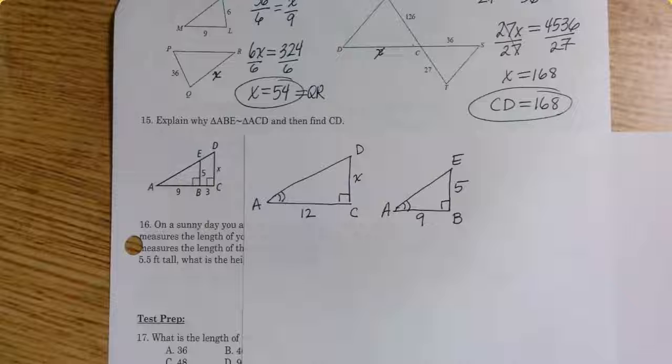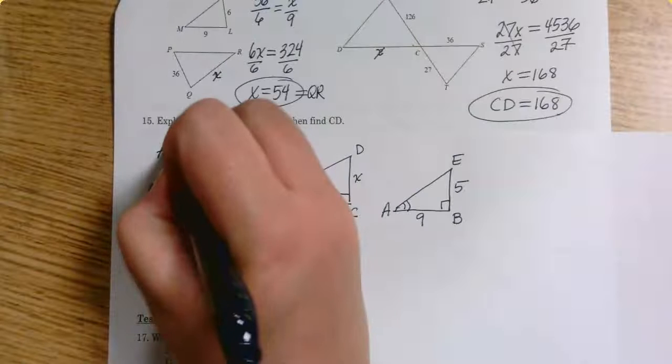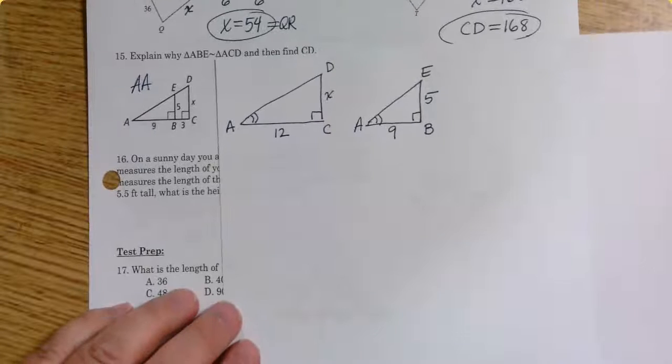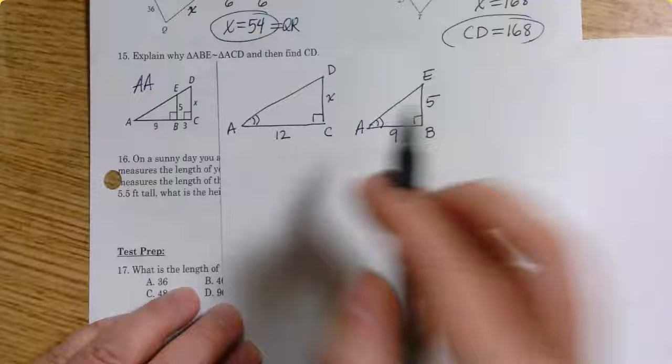Reflexive property. So we have angle, angle. That's the Y. So that's my first part, is by angle, angle. Then find CD. Okay, so now I'm ready to set up a proportion because I know it's going to have to be true because the triangles are similar.